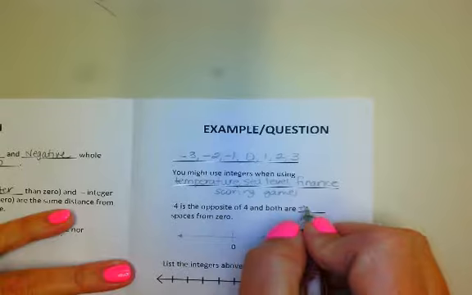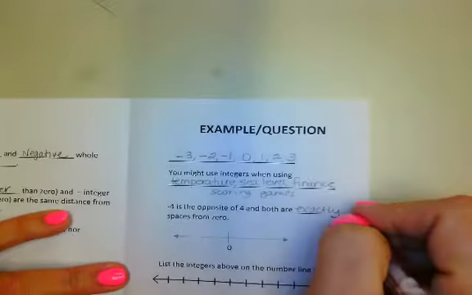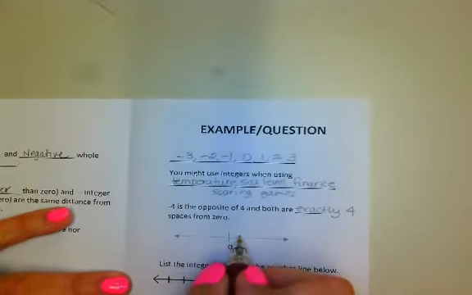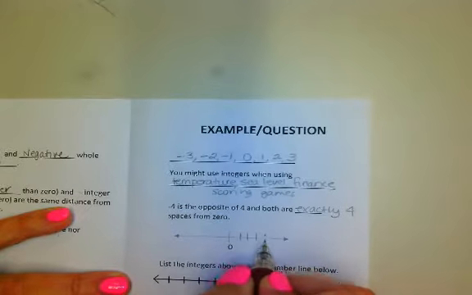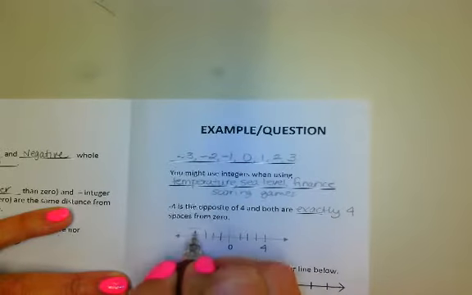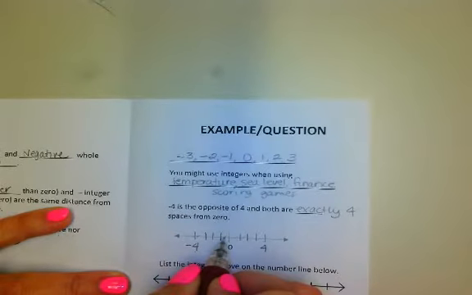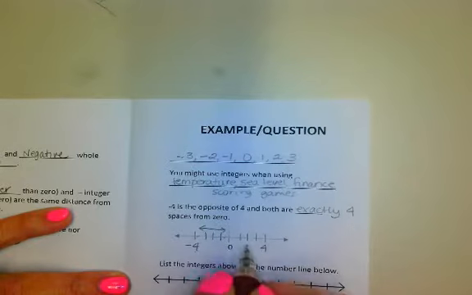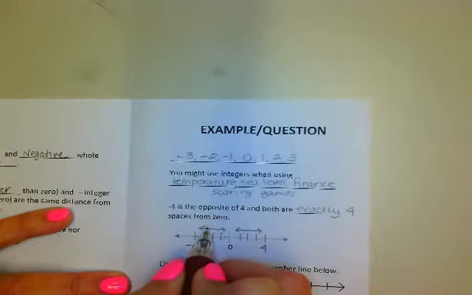Well, we just talked about it. They are the exact same distance, exactly 4 spaces from 0. So -4 and 4 are exactly 4 spaces from 0. So for example, if I was to plot it 1, 2, 3, 4, that's +4. And if I do -4, 1, 2, 3, 4. Yes, this is a negative integer, but it's still the same distance this way as it is this way. This is 4 spaces and this is 4 spaces.